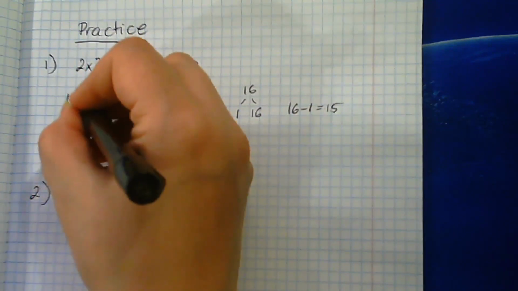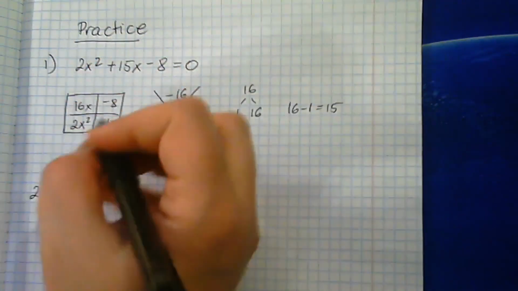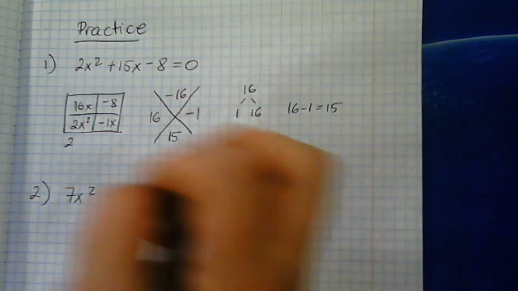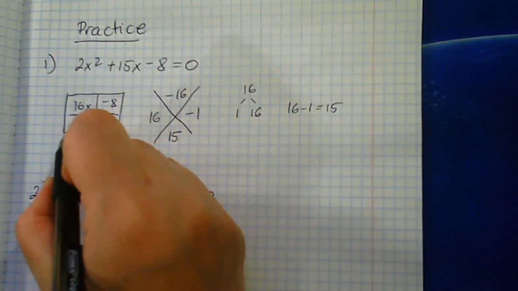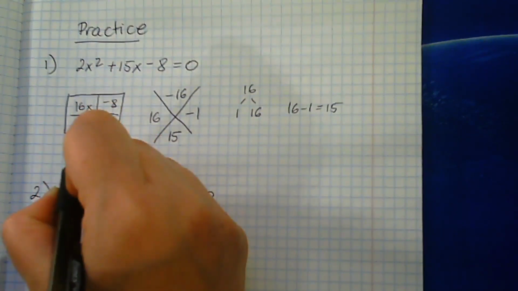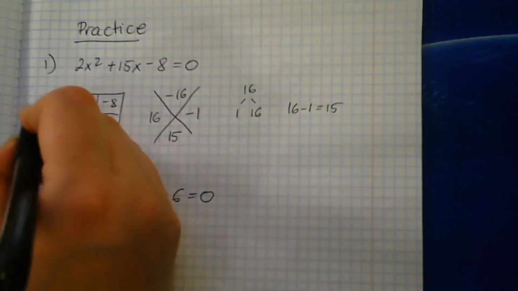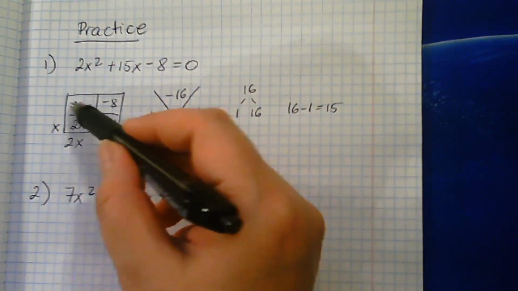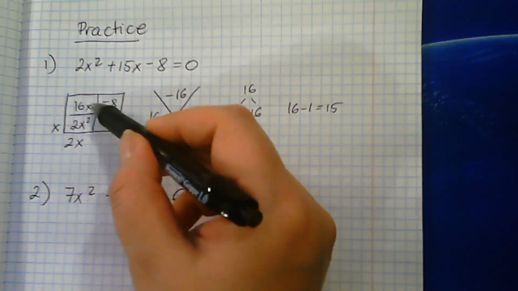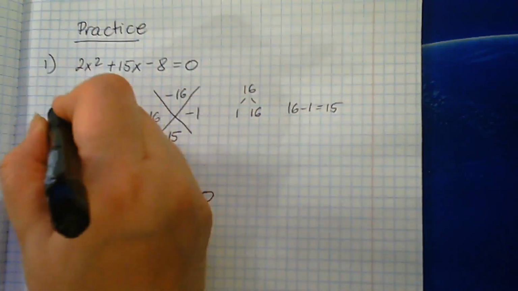What do 16 and 2 share? What can I divide them by? They're both divisible by 2, and they both have x. What else do we need to have an area of 2x squared? We need another x. What else do we need to have here to give me an area of 16x? 8.